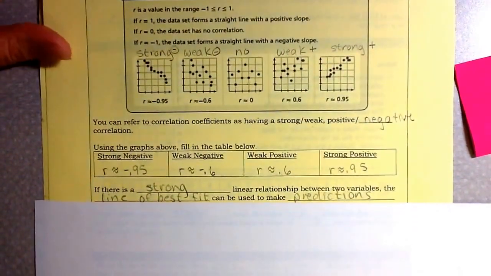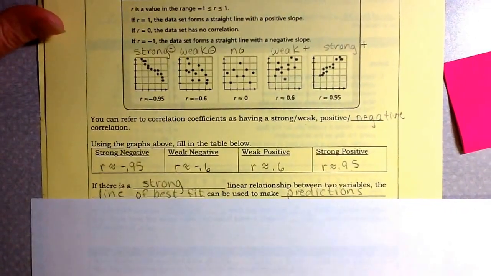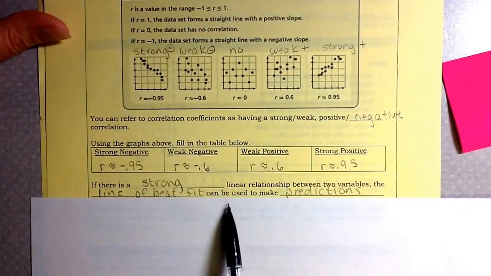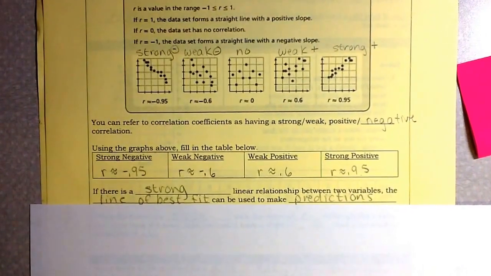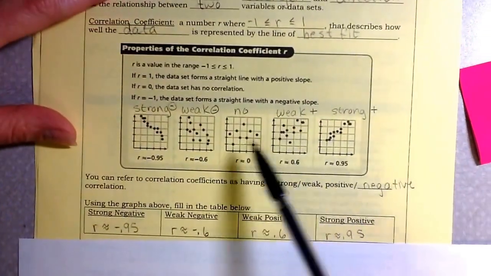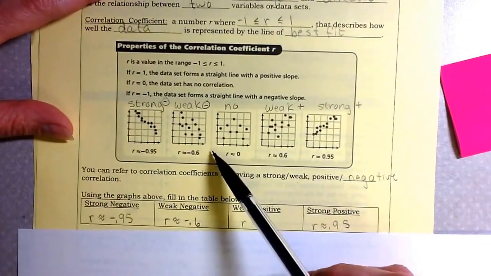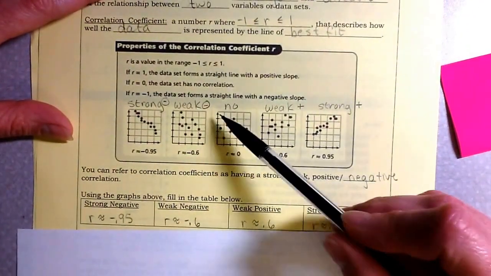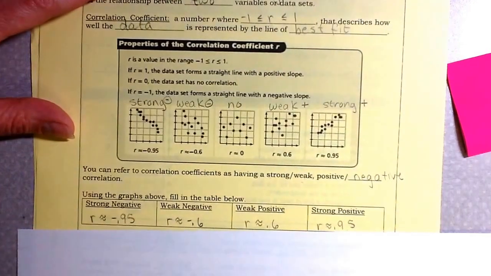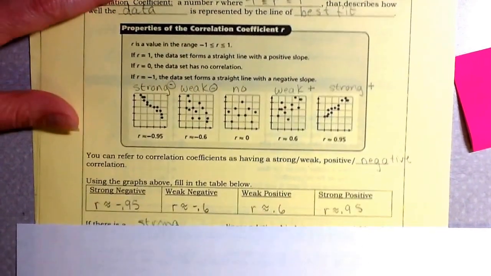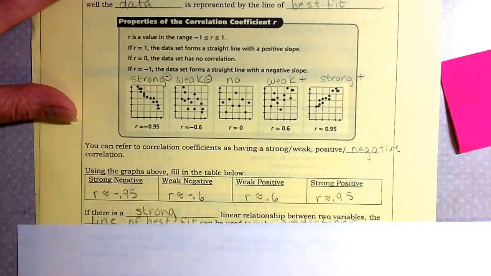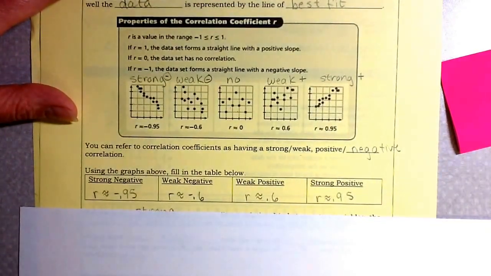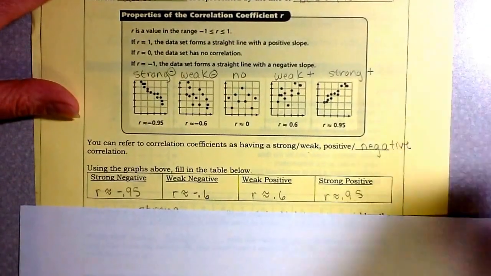If there is a strong linear relationship between two variables, the line of best fit can be used to make predictions. So if I graphed my data and it looked like this, and I tried to do a line of best fit, I really wouldn't know if it would be positive or negative. I don't want to make any decisions or predictions based on that line. However, if the points were clustered closely together, then I would feel comfortable making a prediction about the future based on that data.